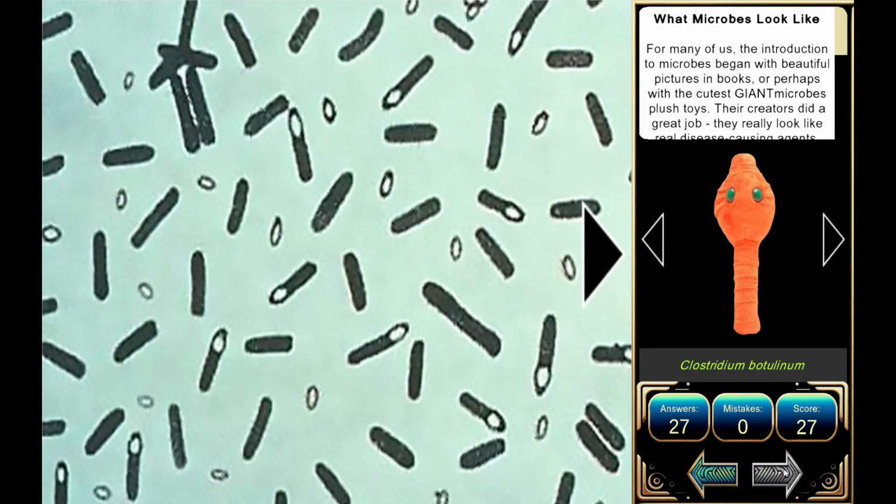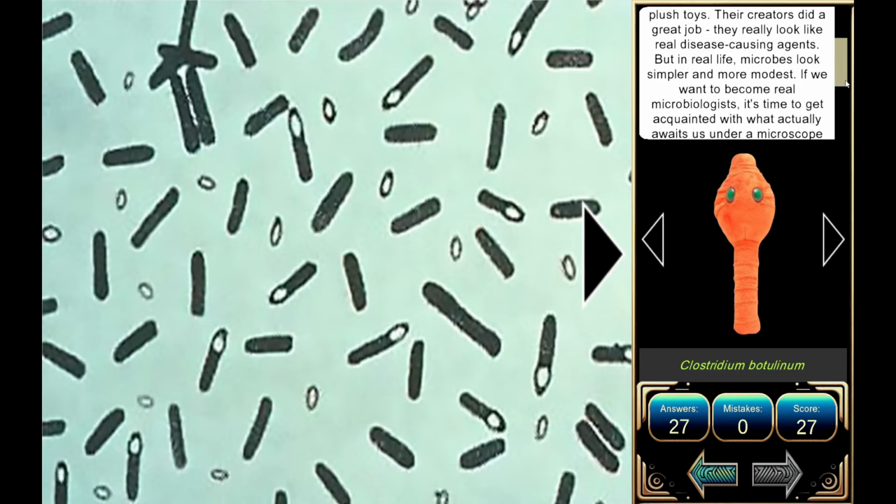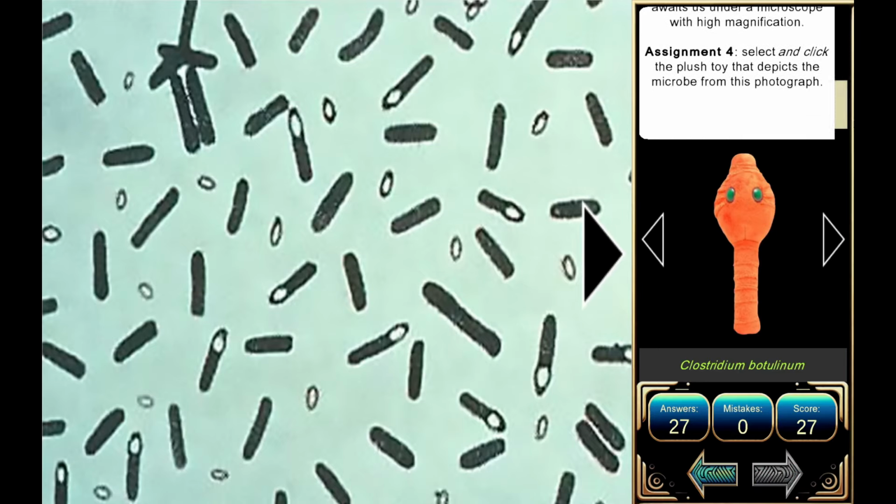I don't know about you, but I just love Giant Microbes plush toys. Their creators did a great job. They look like real microbes and they are very cute too. It's great that Giant Microbes allowed us to use images of their toys for our assignment. Let's try to match each toy with the real microbe so we know what to expect under the microscope at high magnification.